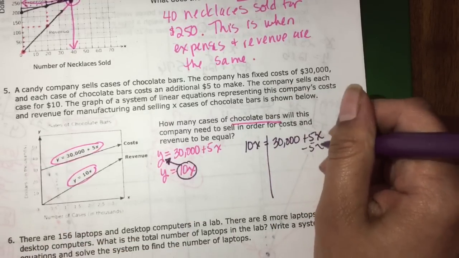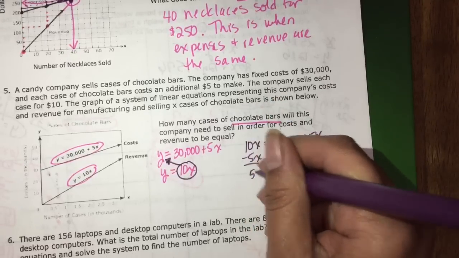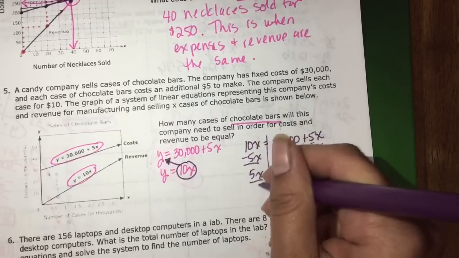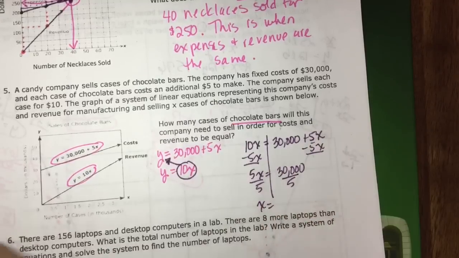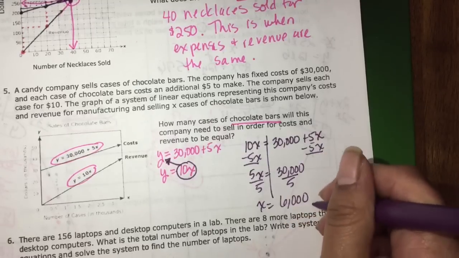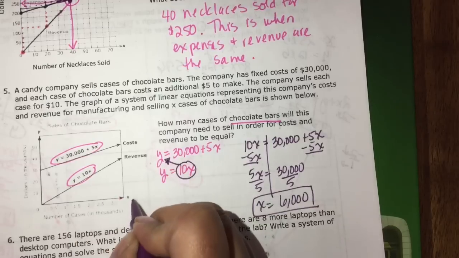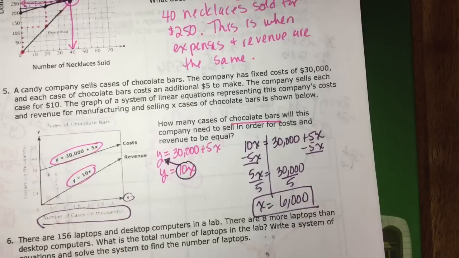So we're going to subtract 5x from both sides. 10x minus 5x is 5x, and then we still have 30,000, and then divide both sides by 5. 30,000 divided by 5, put that in your calculator, what do you get? You get 6,000. x represents your x-axis, which is the number of cases in the thousands.